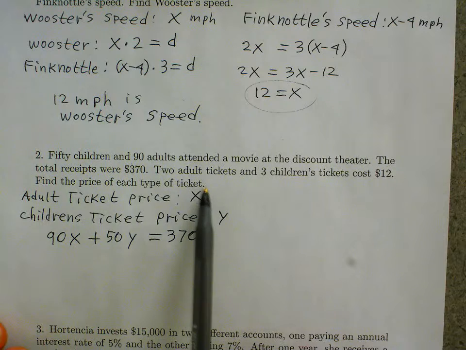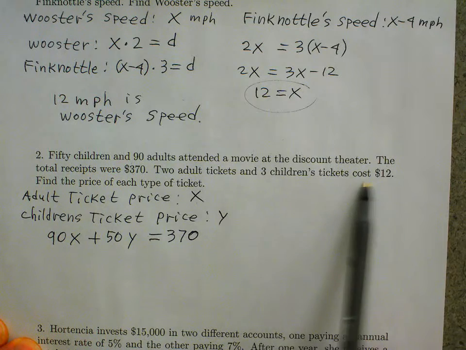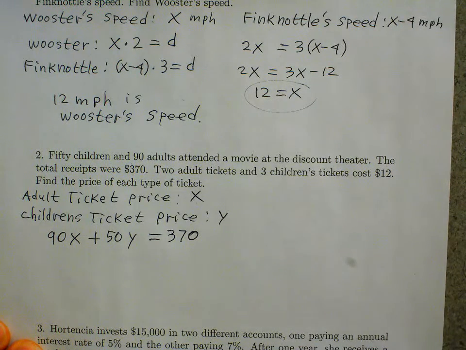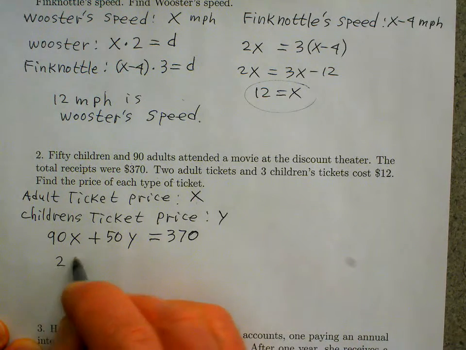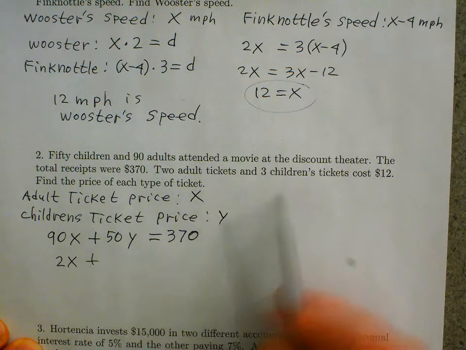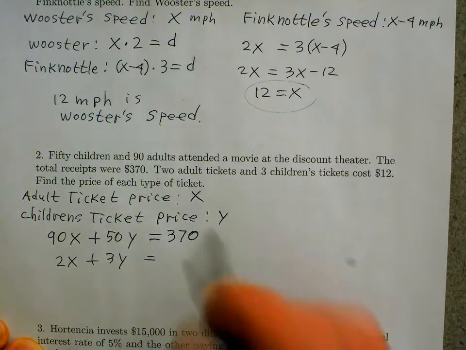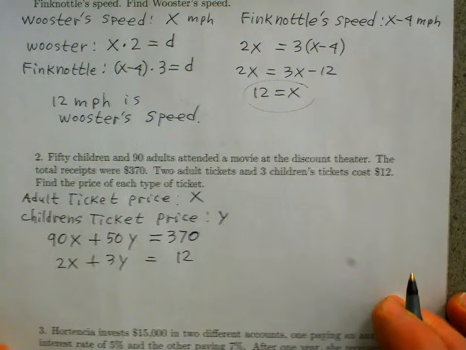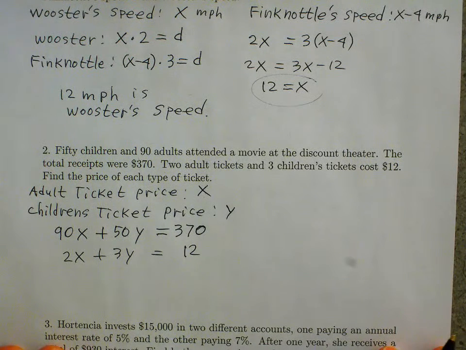Okay, we're also given additional information. 2 adult tickets and 3 children's tickets cost $12. Okay, so 2 adults each paid x dollars, so 2 times x. And for the 3 children, they each paid y dollars, so 2x plus 3y. And the total is 12. Okay, so we have a system of 2 linear equations. We can use substitution or addition.